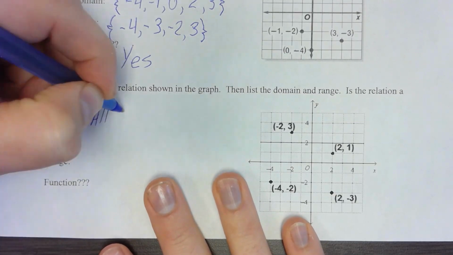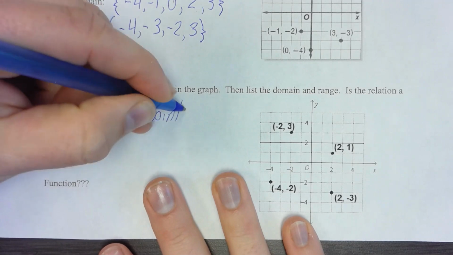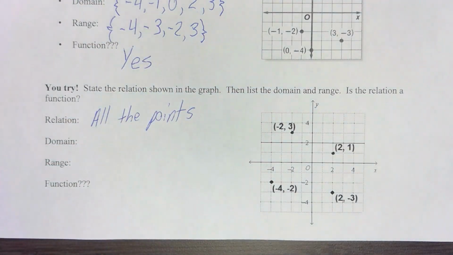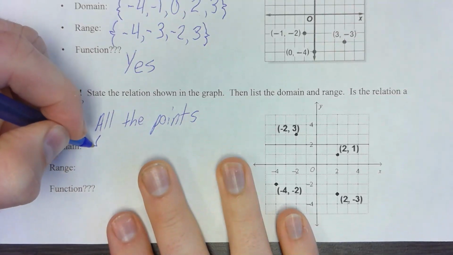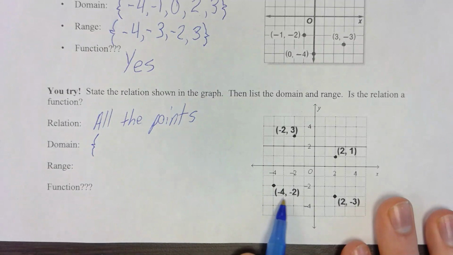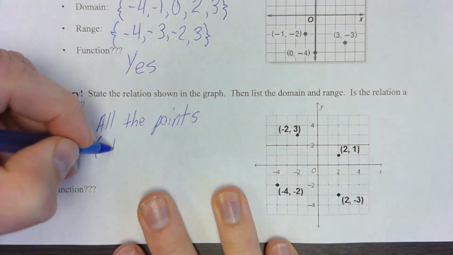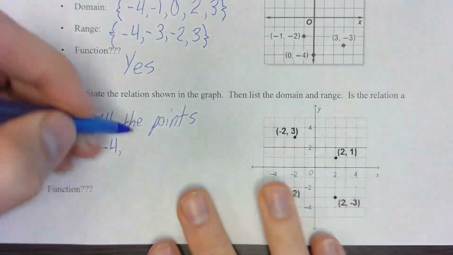I'm going to say all the points again are the relation. Okay, domain, make sure you try this on your own before you ask me. Well, it looks like I've got a -4. Looks like I've got a -2.